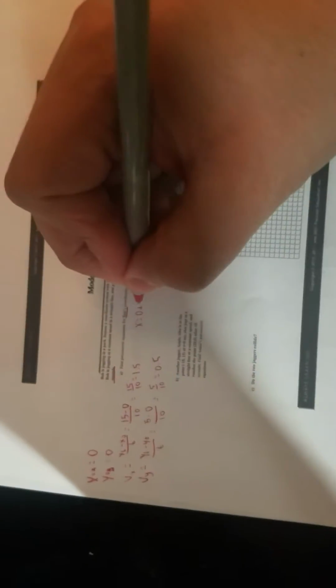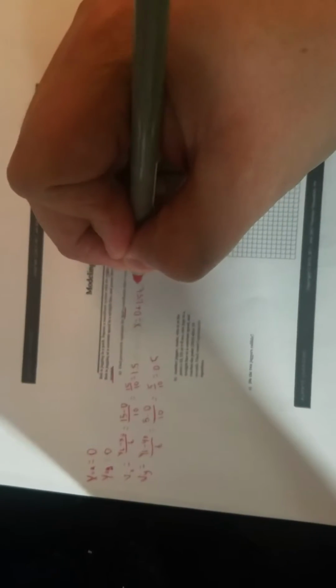And if I want to make my equations, these are it right here. X is equal to x initial, which is 0, plus velocity x, 1.5t, which you can just write 1.5t. You don't have to write the 0. y is equal to 0 plus 0.5t, which equals 0.5t. Okay, so that's Bob's equations.